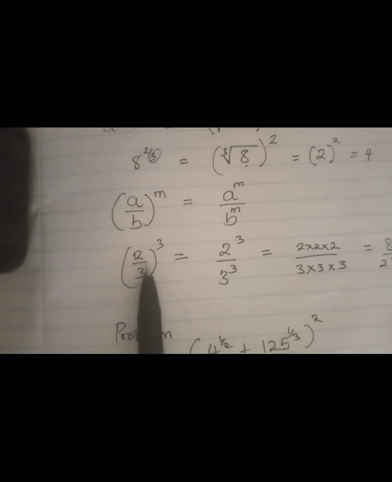Now, there's another law here, a over b raised to power m. It says that it is the same thing as a raised to power m over b raised to power m. So, an example to that: 2 over 3 raised to power 3, which is 2 raised to power 3 over 3 raised to power 3.